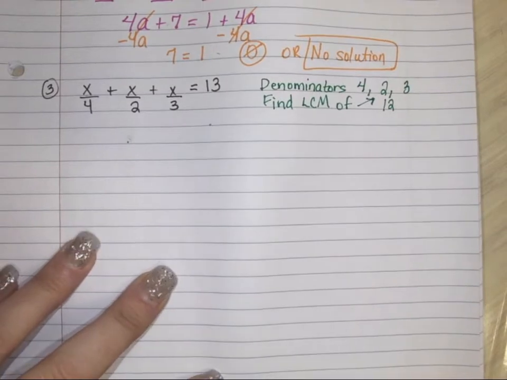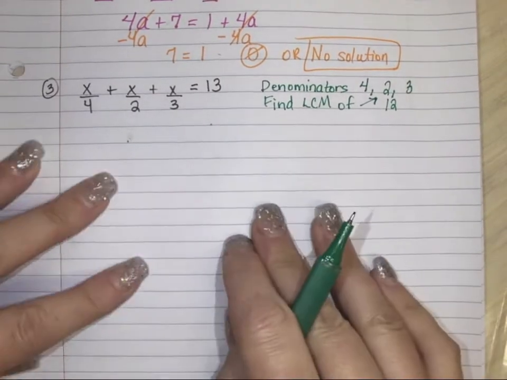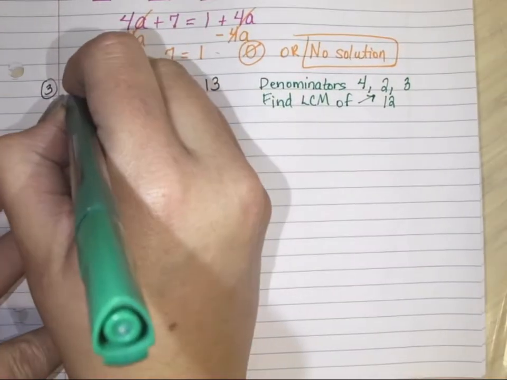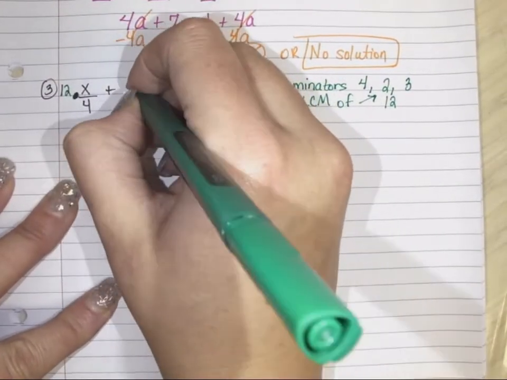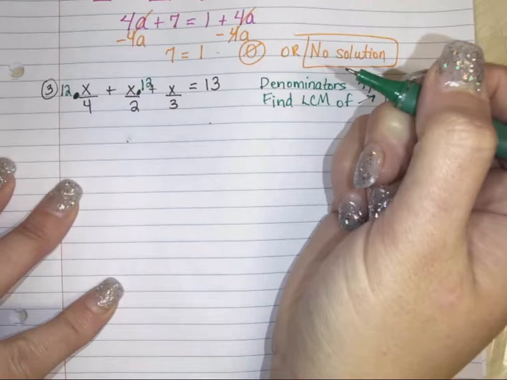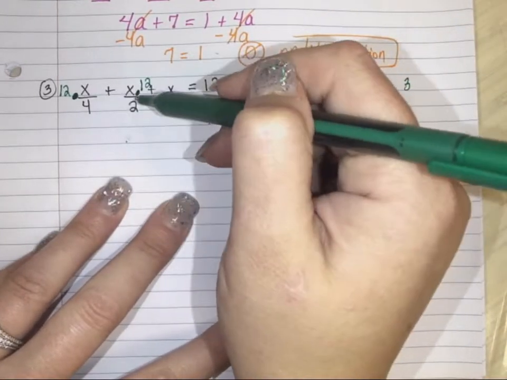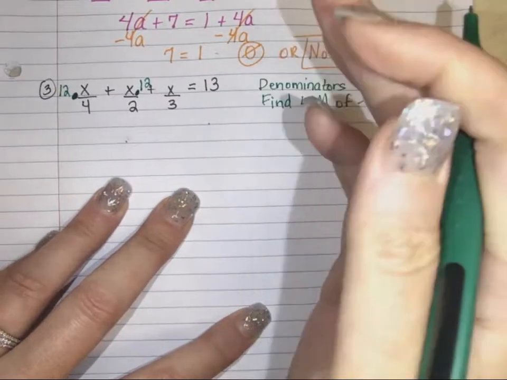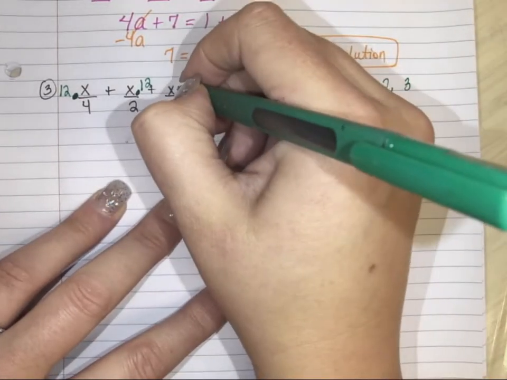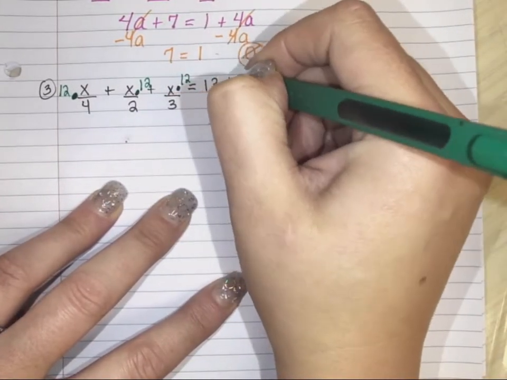All right, here's how you clear fractions. This is going to be beautiful, so hang with me. Take and multiply everything in this entire equation by 12. So you're going to multiply every term. You have 1, 2, 3, 4 things in this equation. They all have to be multiplied by 12, or of course it's not equal.